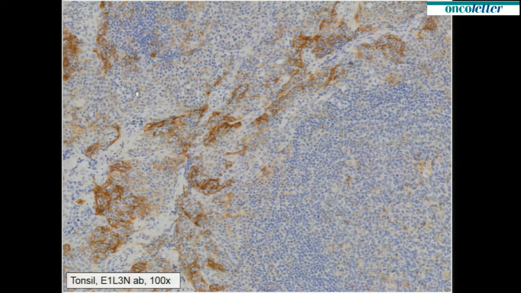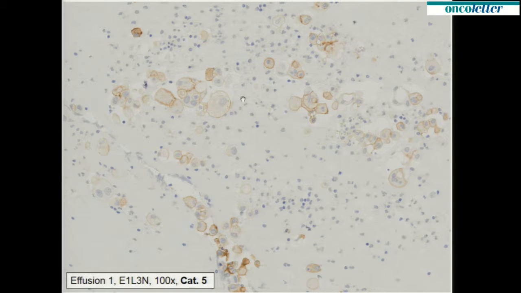But surprisingly, if I take the very same cell block again out 10 months later, it seems that this block somehow has matured over time, like red wine, a little bit. If I do the same antibody from Cell Signaling, actually all of these cells become positive, so it has shifted from category 3 to category 5, just in the archive.